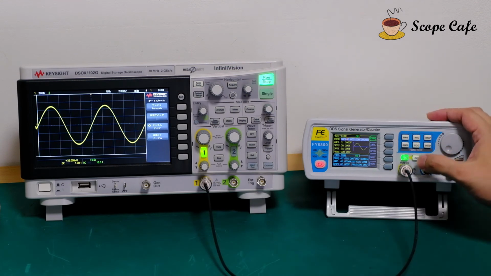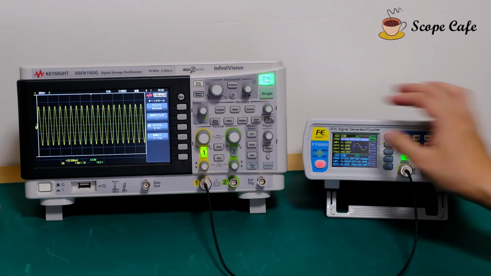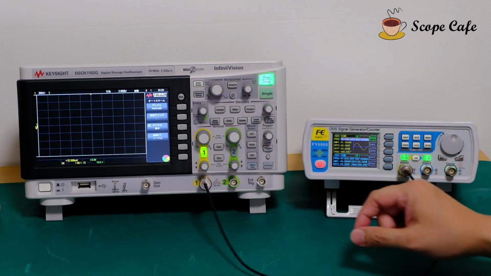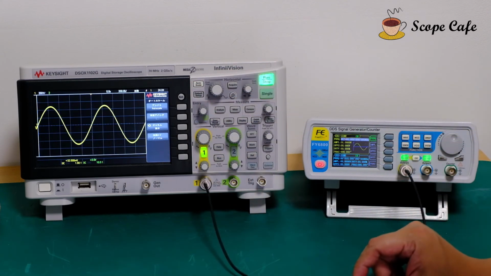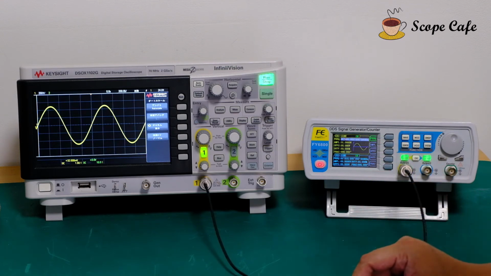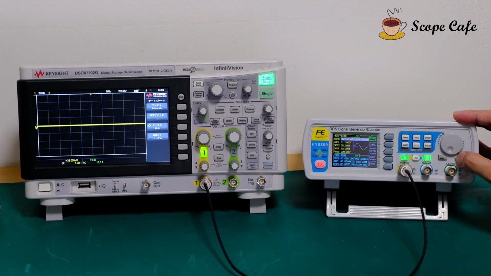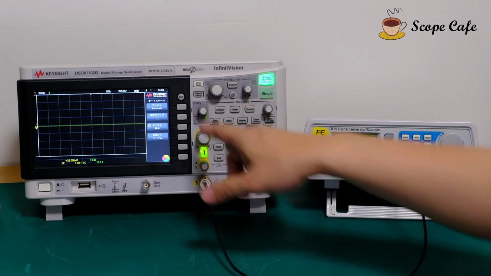Okay, next I change the frequency to 1 MHz, then press the auto scale button. But the waveform is almost the same. Next change to a much lower side, like 100 Hz, then press auto scale.